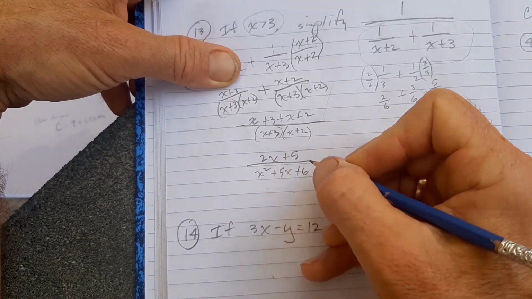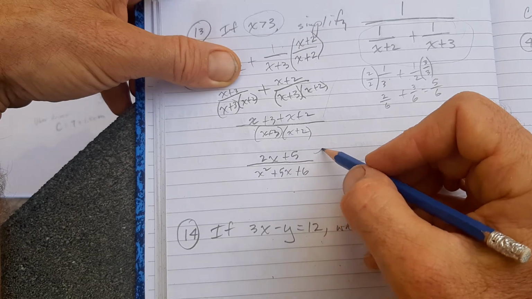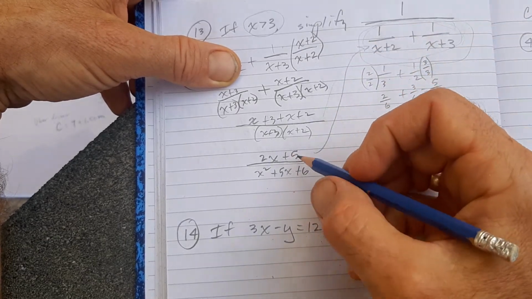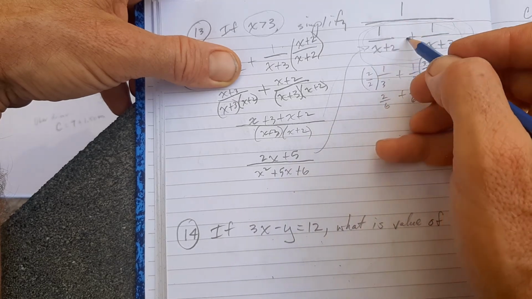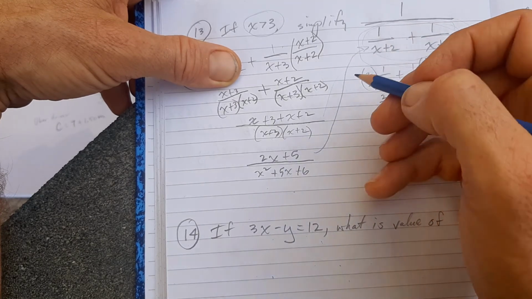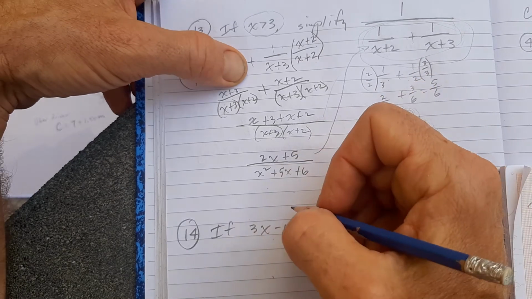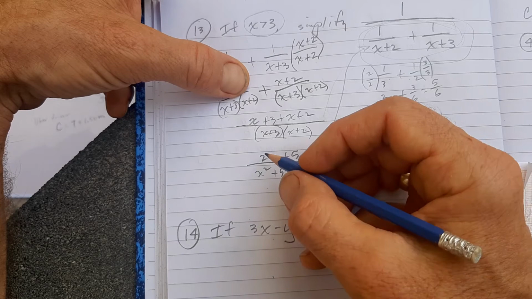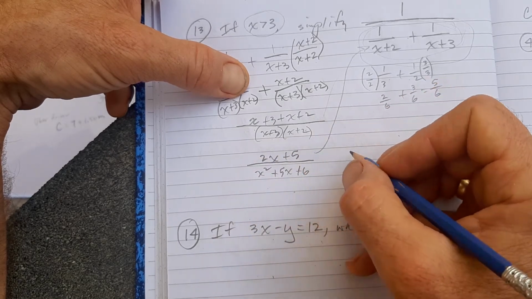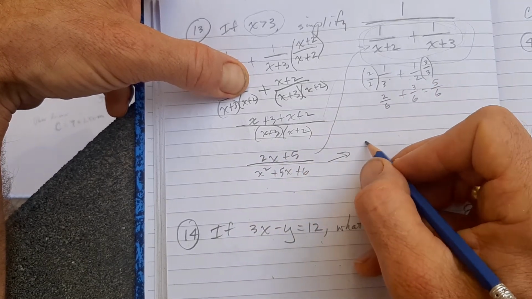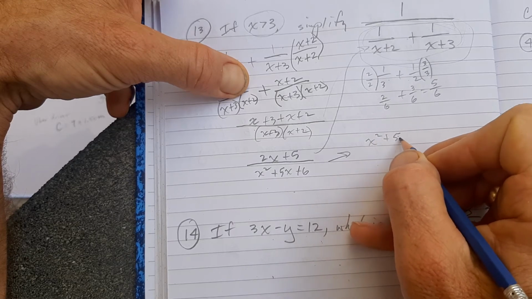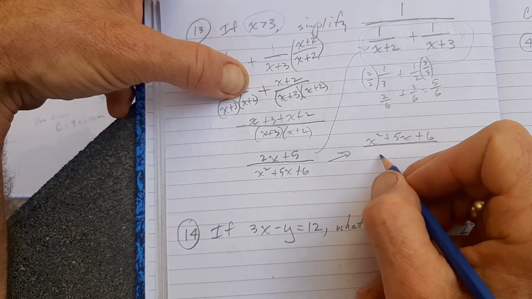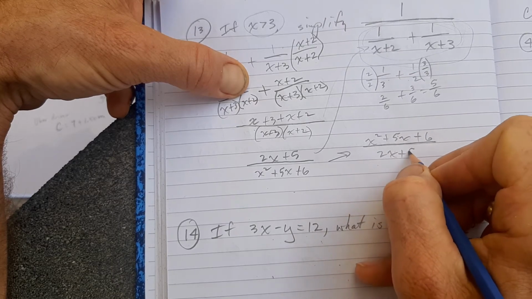Now, if we replace this back with this mumbo jumbo, these two fractions, then when I divide 1 by that, it's the same as multiplying by the reciprocal, right? So when they're dividing by fractions, you multiply by the reciprocal. So 1 over this changes to x squared plus 5x plus 6 over 2x plus 5.